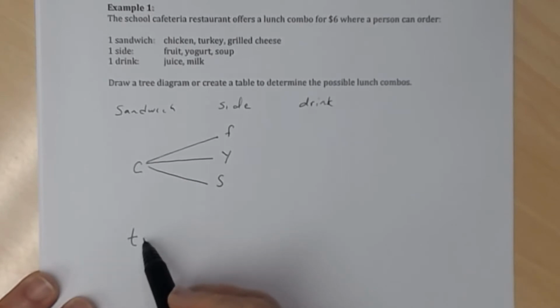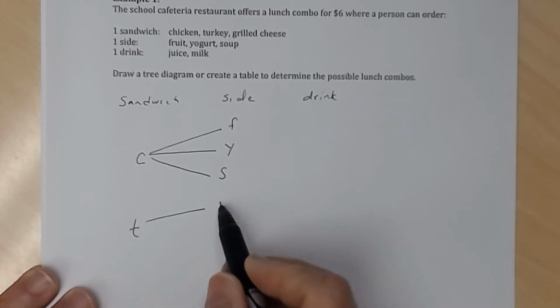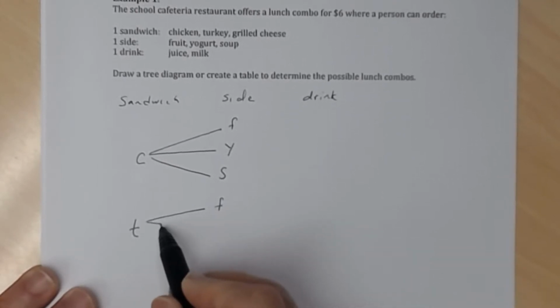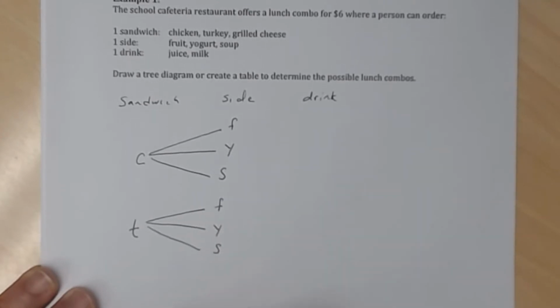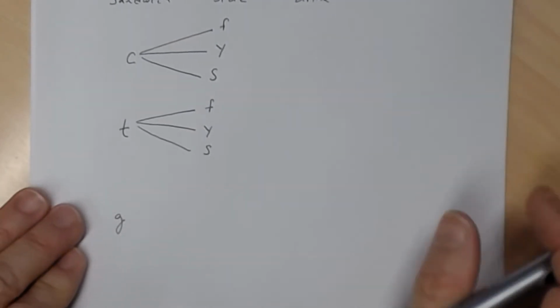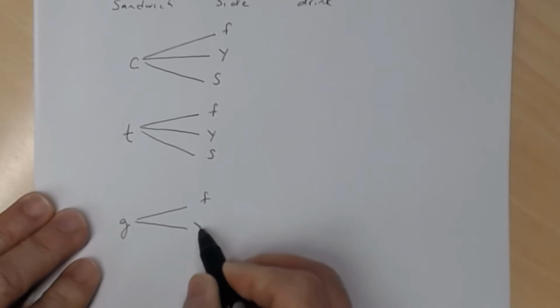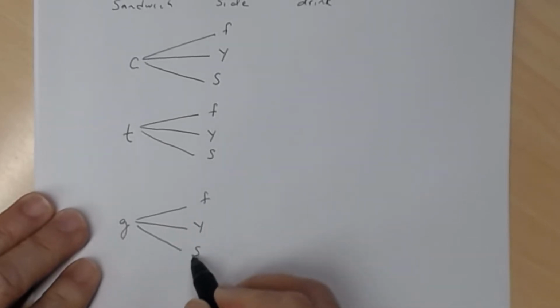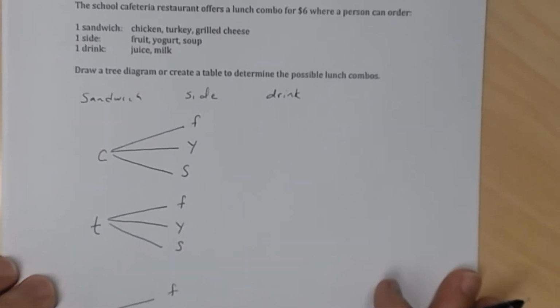If I choose a turkey, then again my side could be a fruit, yogurt, soup. If I choose grilled cheese, my side can be fruit, yogurt, soup. Y'all agree with that? Okay. So that takes care of the side.